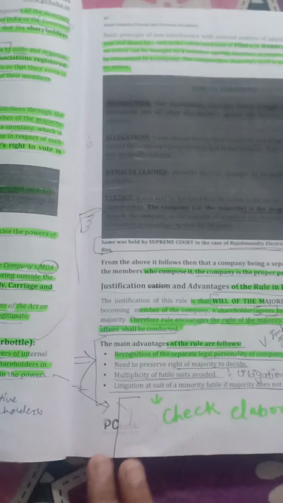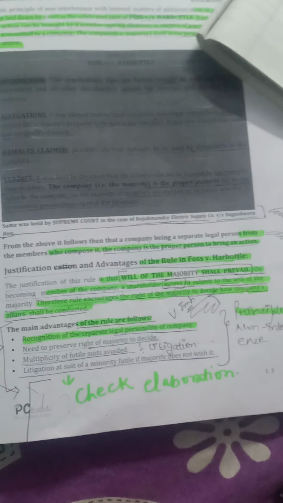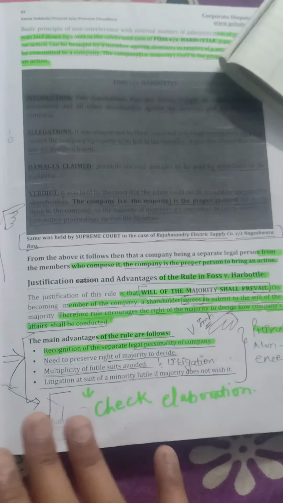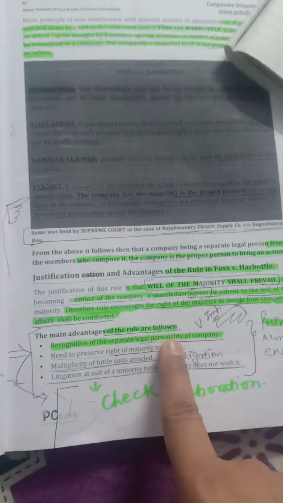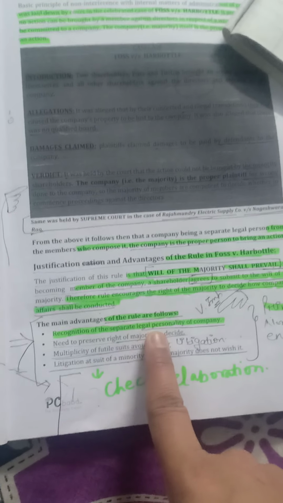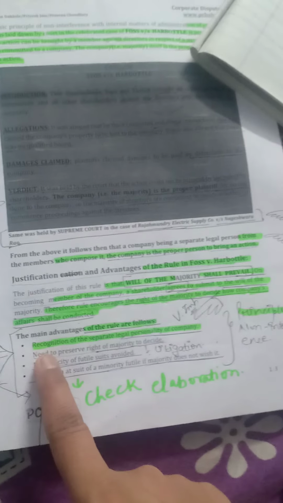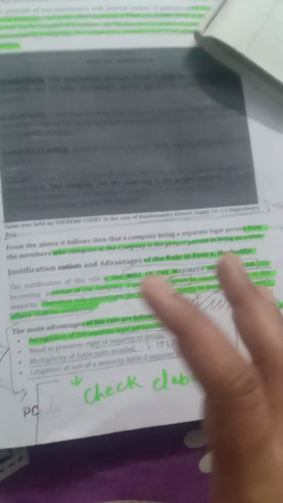What are the main advantages of this rule? These things are really important. We have to discuss this topic very precisely. First, recognition of the separate legal personality of the company. Here, what has the court decided? What is the major advantage? That the company is a separate legal person. That has been decided. Second, the need to preserve the right of the majority to decide. The majority has a right to decide because the majority has invested their money in the company.